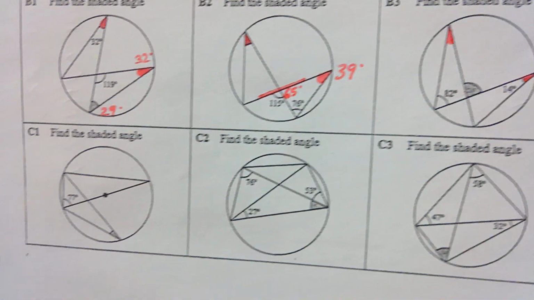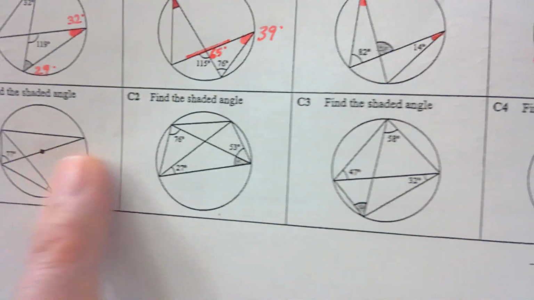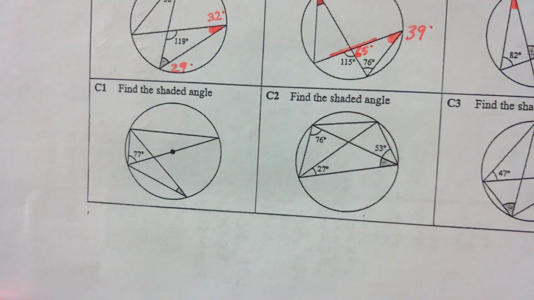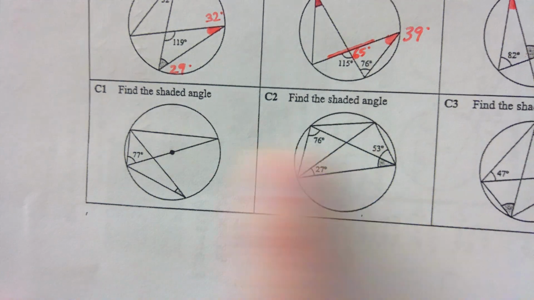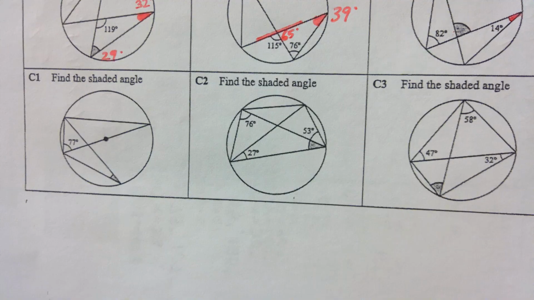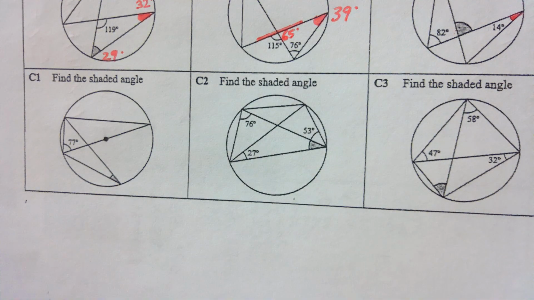This last row right here, these are the trickier ones. You won't see something as hard. Do you still want to go over it, or you don't want to get confused? Go over it? Okay. I like that attitude.